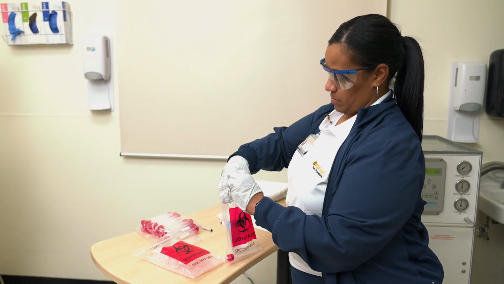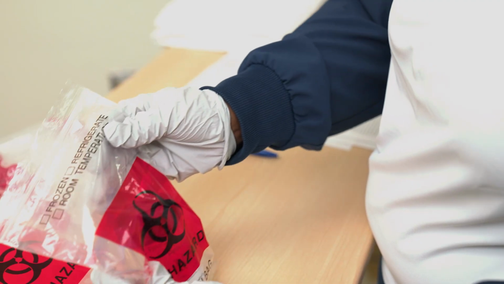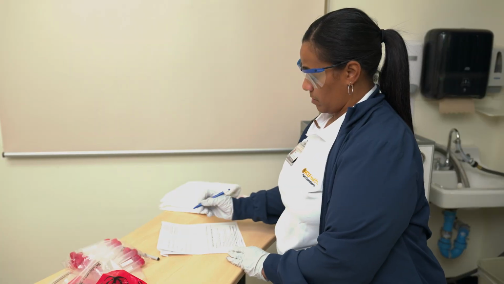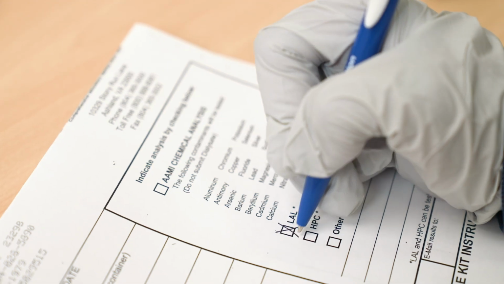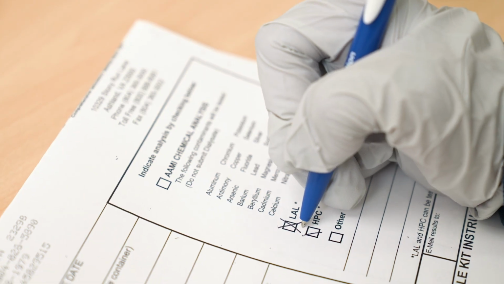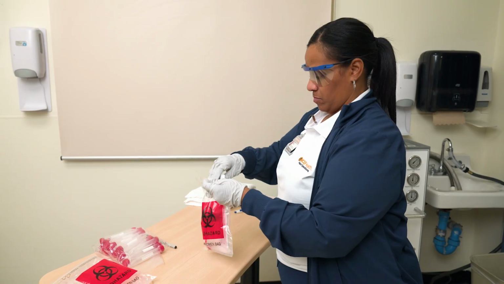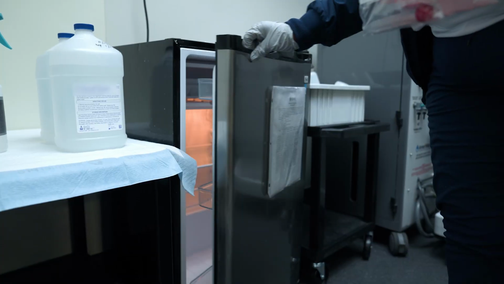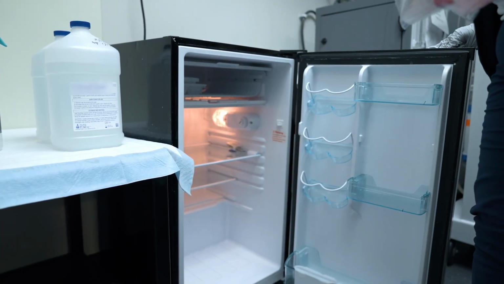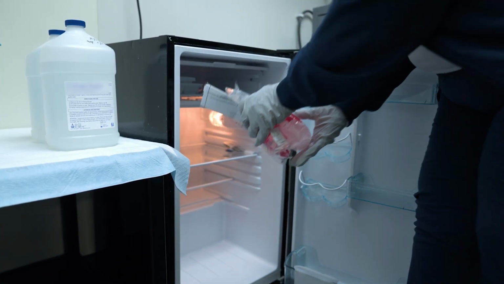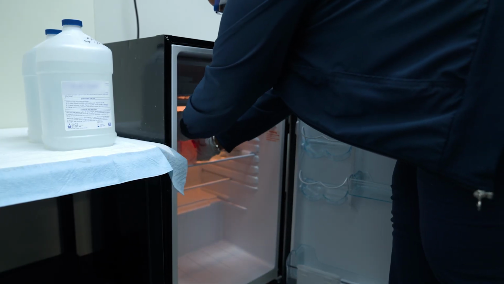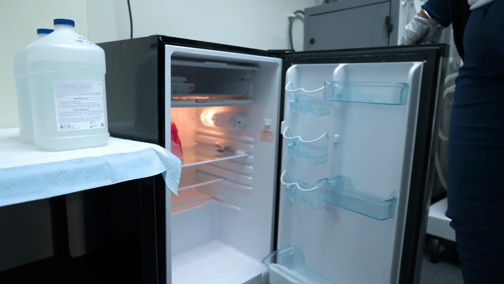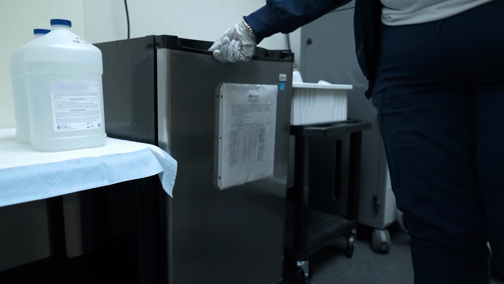Place both samples into a biohazard bag and place them on a small bag of ice. Follow your institution's and laboratory's protocols for completing forms and sending specimens for testing. Place your completed forms, test samples in the biohazard bag, and the bag of ice in the fridge. These samples should be assayed within 1 to 2 hours of collection, or refrigerated immediately in a temperature-controlled and monitored refrigerator and assayed within 24 hours.